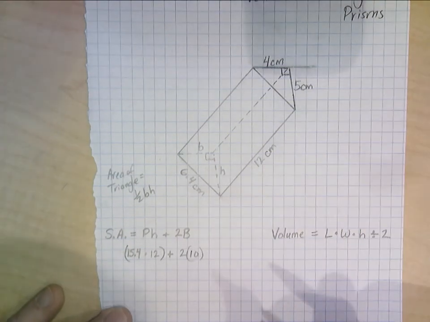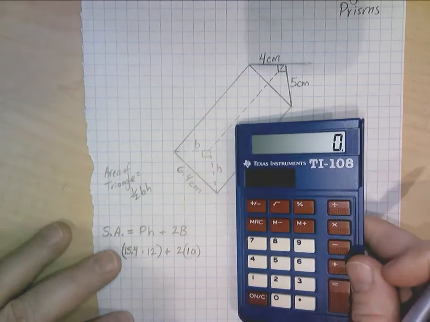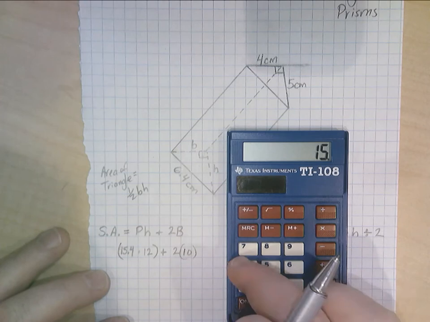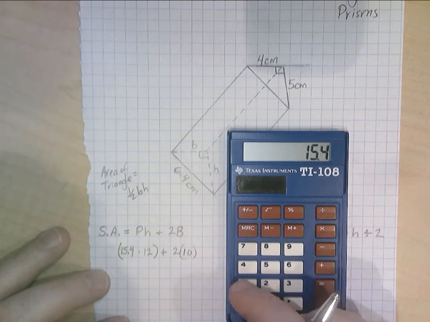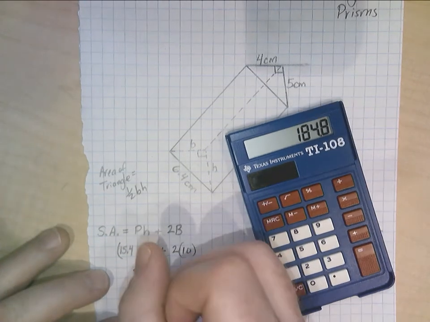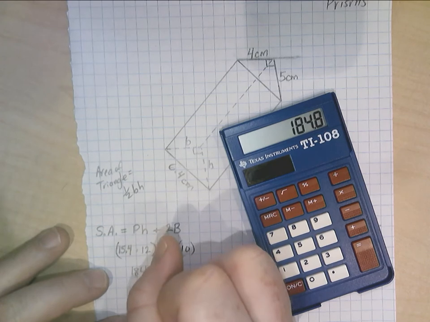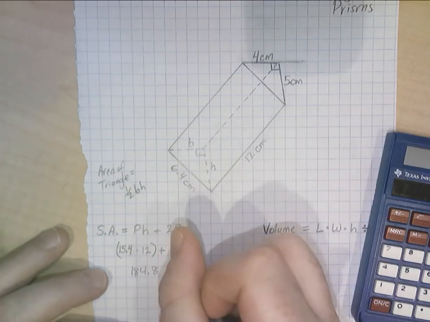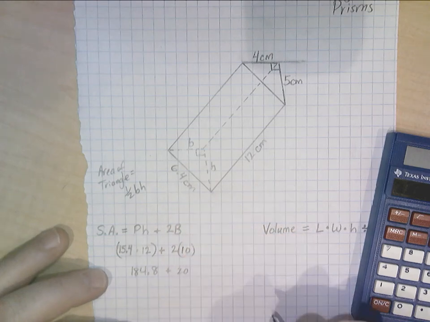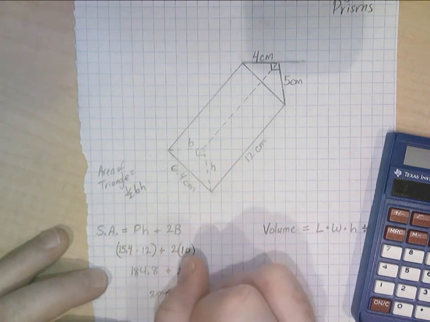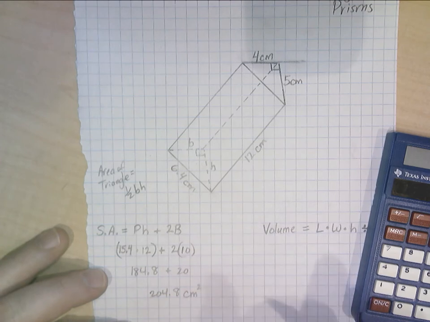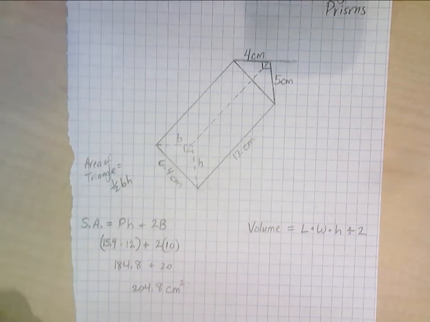That's 10 plus 10. All right, so we're just going to multiply these individually and then add them up together at the end. So we have 15.4 times 12. We get 184.8. And then we're going to add that 20. Then we get 204.8 centimeters squared. And that should be it.